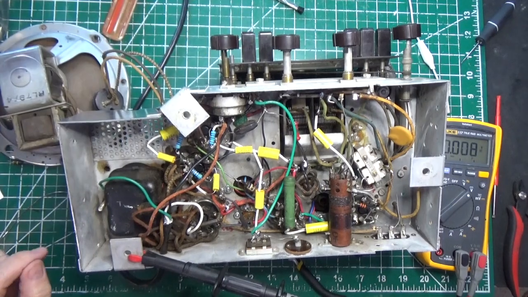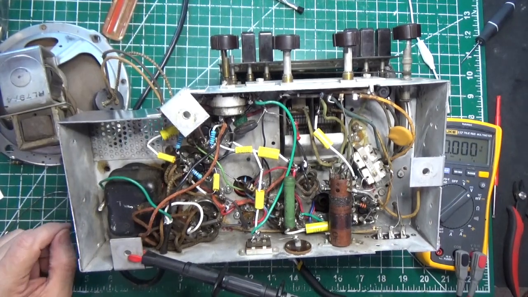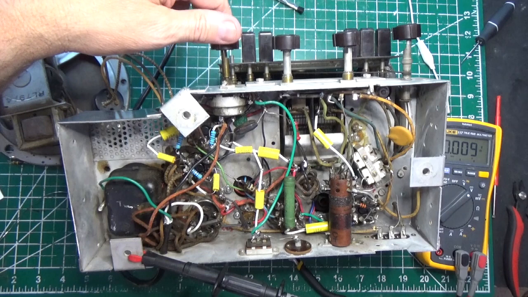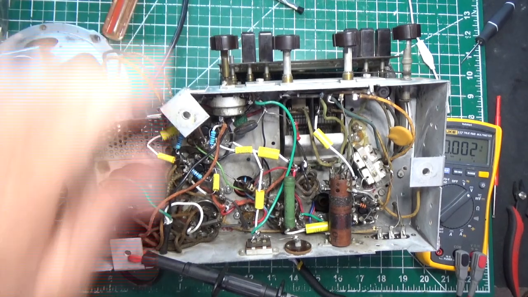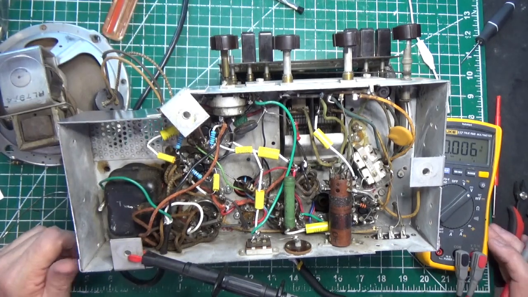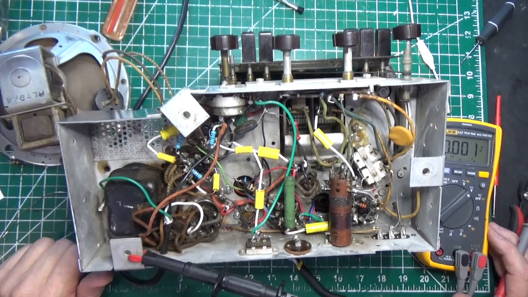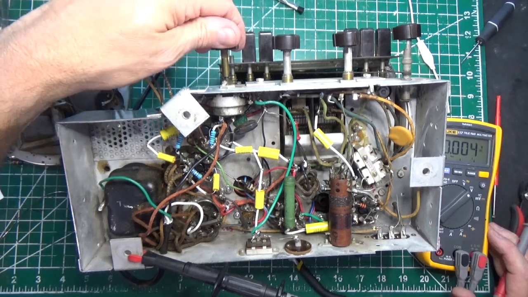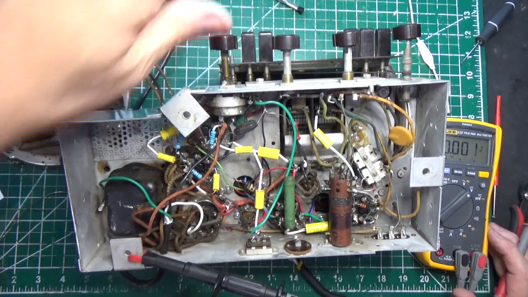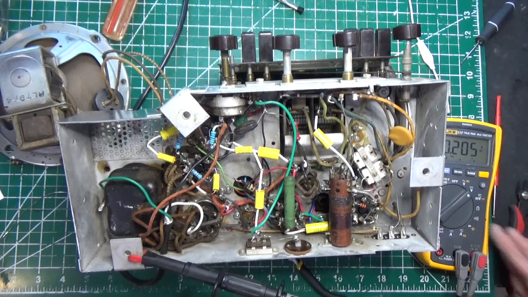Okay, let's do one last visual before we turn it on. I think we're good. Radio on. You could see the meter. Let's give those tubes just a moment to warm up.